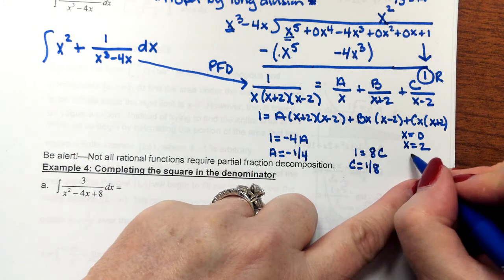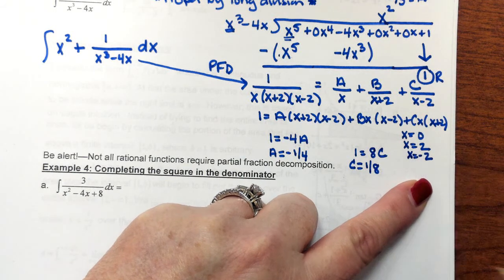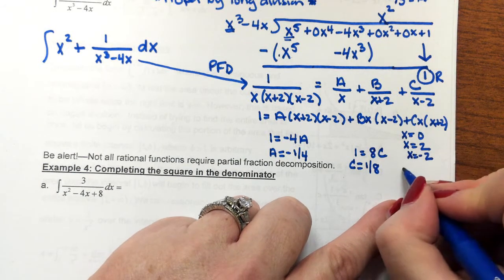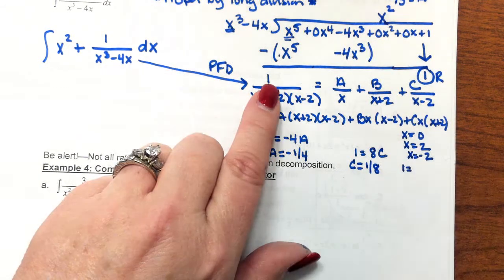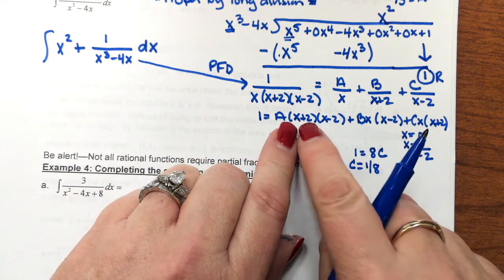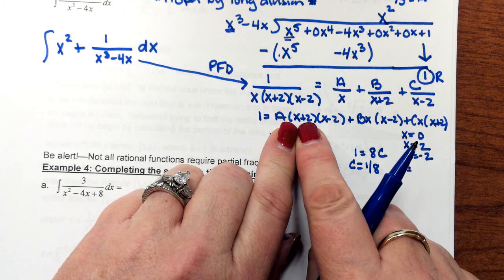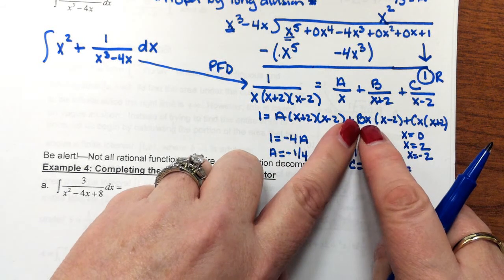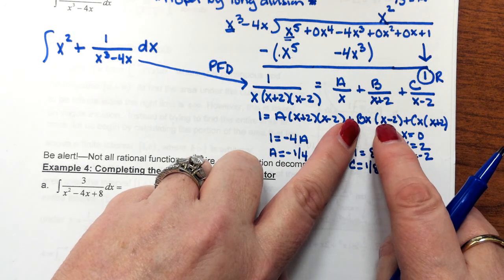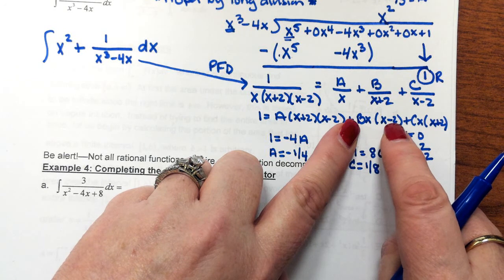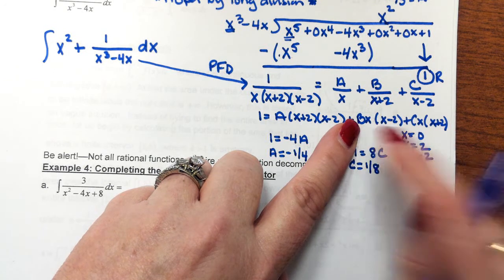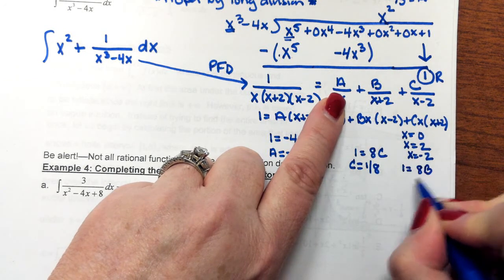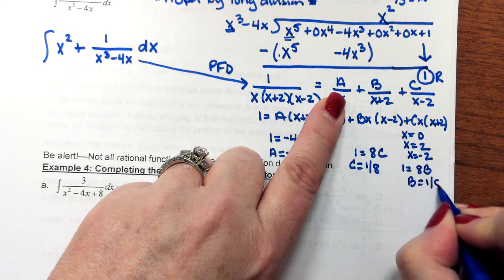And now I'm going to let x be equal to negative 2. So 1 is going to be equal to, again, when I plug negative 2 in here, that goes to 0. This goes to 0. So then I have negative 2B times negative 4. Negative 2 minus 2 is a negative 4. Negative 4 times negative 2 is an 8B. So B is also going to be equal to 1/8.